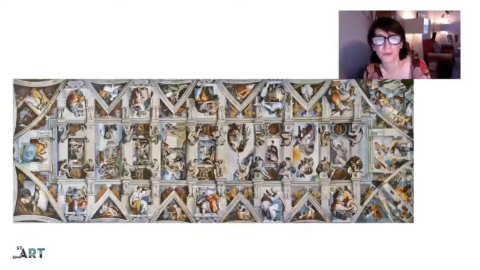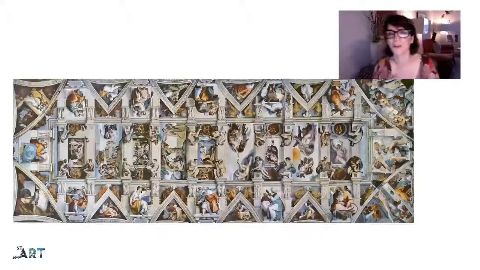This view supplanted an older view that the central vault formed the first part of the work and was completed before work began on the other parts of the plans.